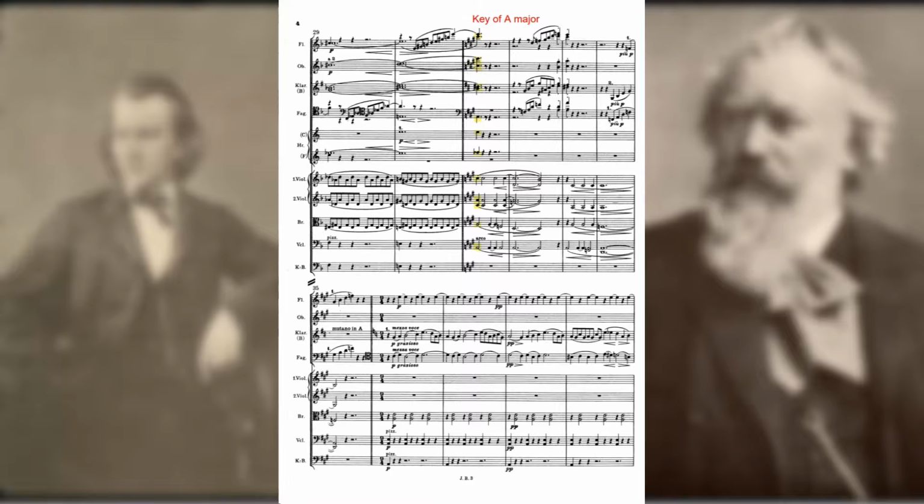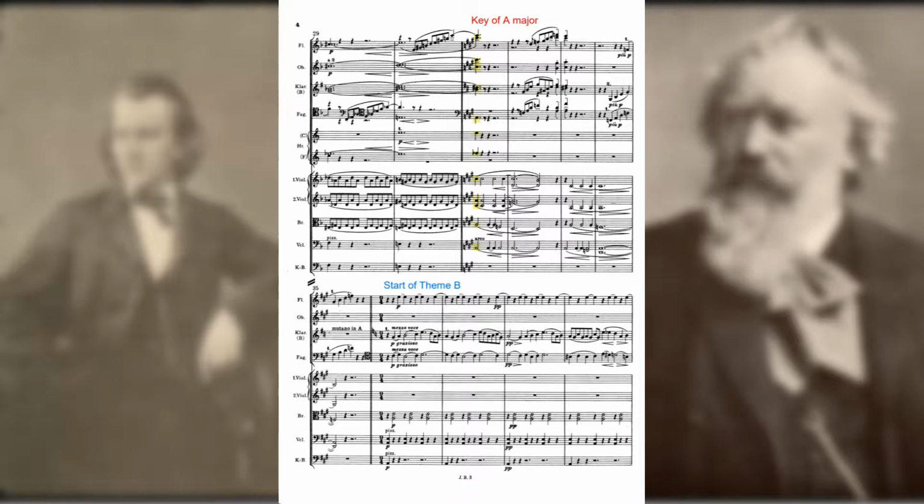After this modulation, the second theme, as said earlier in A major, is a more gentle and dance-like theme, set to 9/4 time, giving the illusion of a waltz but being more extensive.